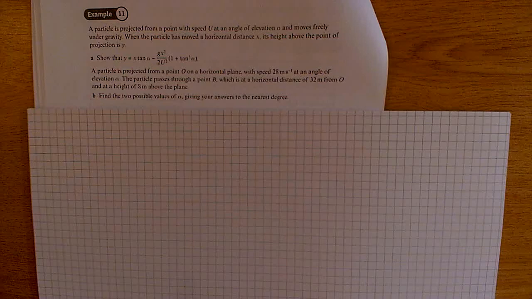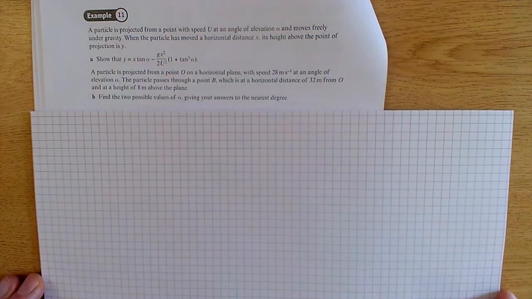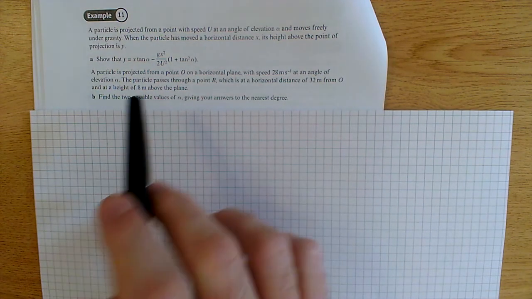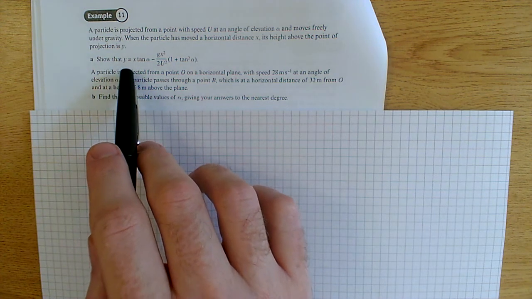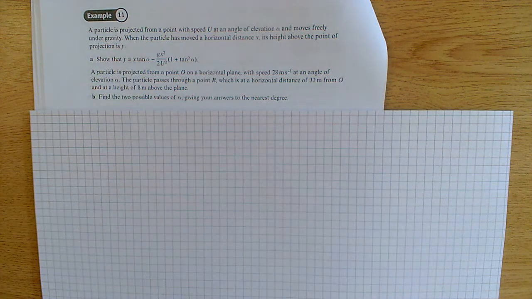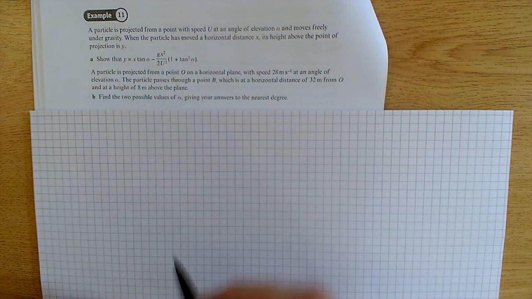Right, so example 11 is very similar to the previous one. We've got an algebraic setup, and we eventually need to get to an expression that links y and x, and we'll see what y and x are in a moment. But we're going to start by drawing a picture, right?